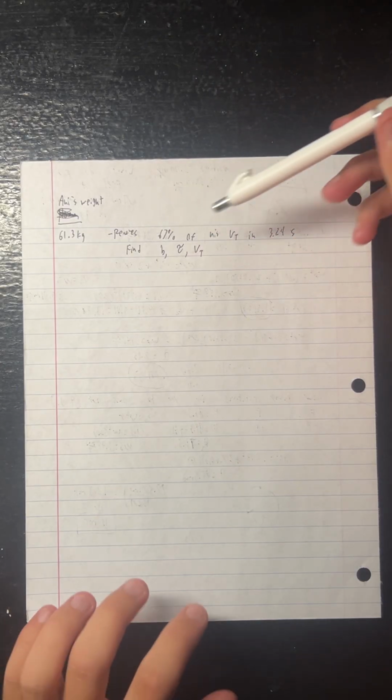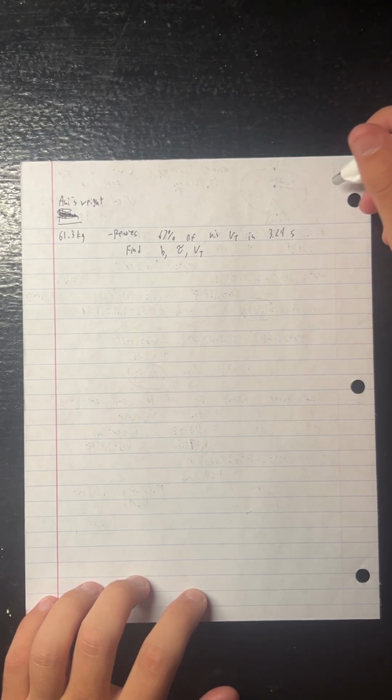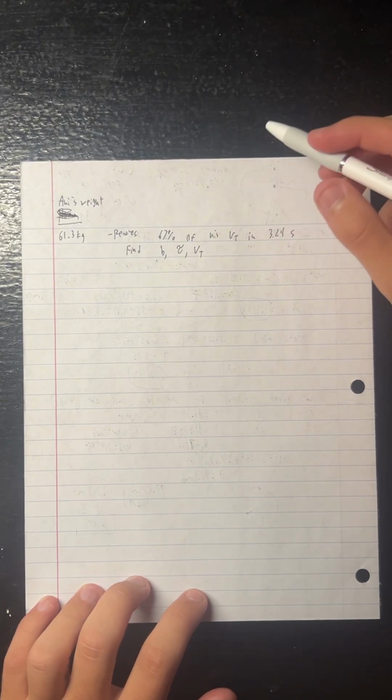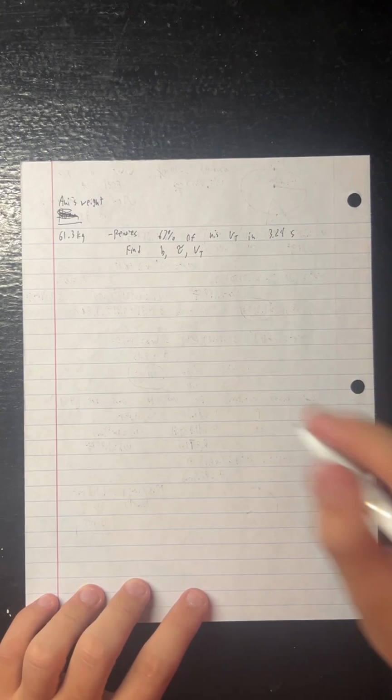Okay, our next question involves terminal velocity with Ani. So Ani weighs 61.3 kilograms. Ooh, skinny Ani. And he reaches 67% of his terminal velocity in 3.24 seconds. And we are tasked with finding the B, the time constant, and the VT. I'm just going to call the time constant squiggly to make this easier. So we have to use those equations that we set up.